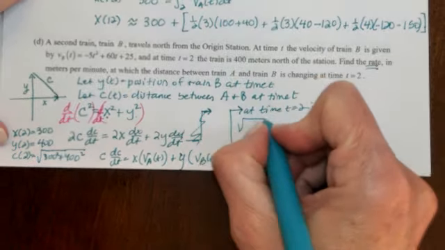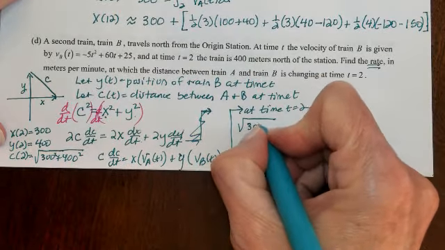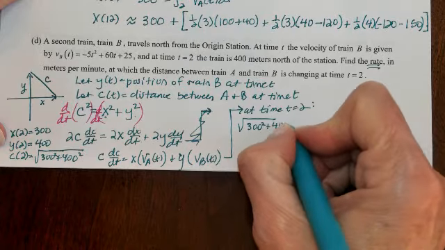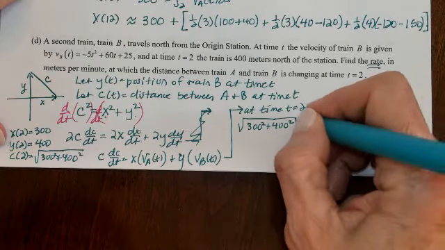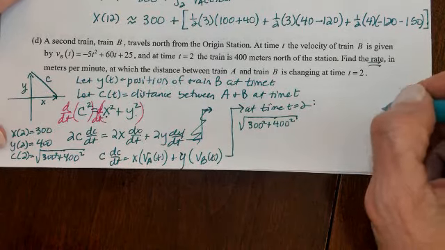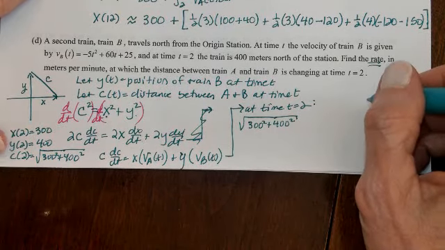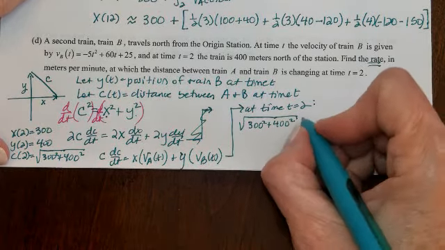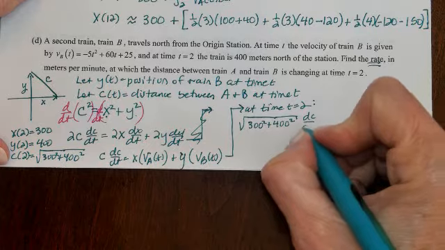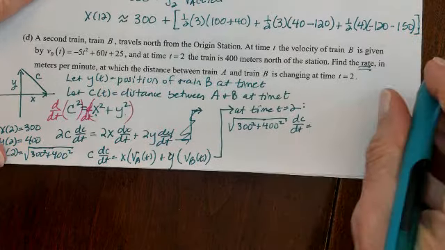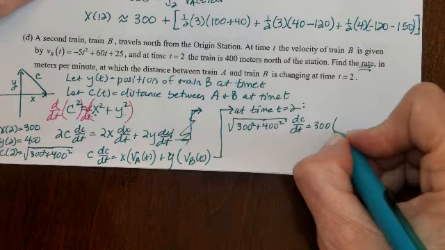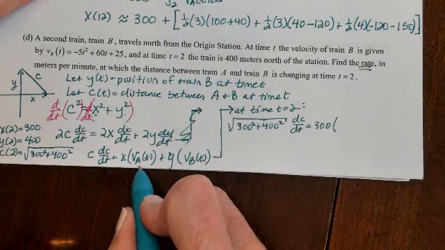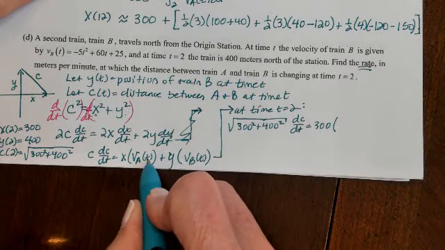I have the square root of 300 squared plus 400 squared, which will be 500 if you use our little 3, 4, 5 right triangle, but I can always just write it like that too. dC/dt is equal to x, which is 300, times V sub A at time 2, which is in the table.